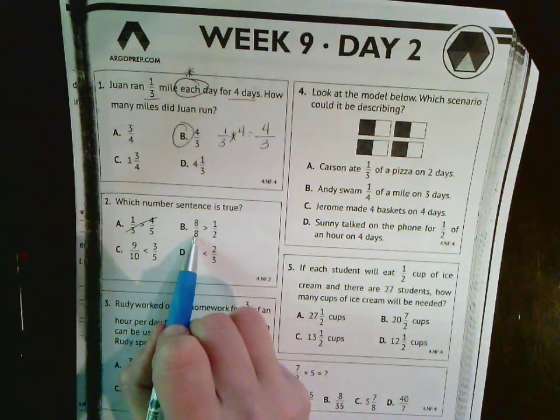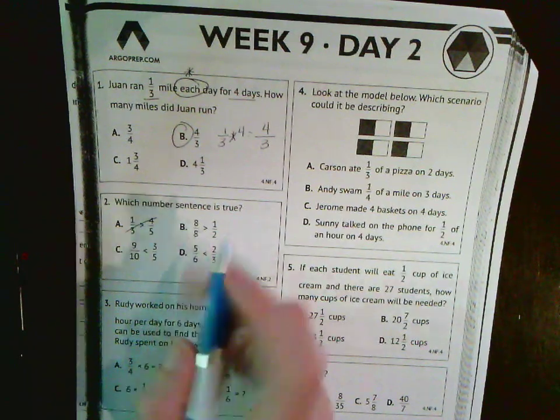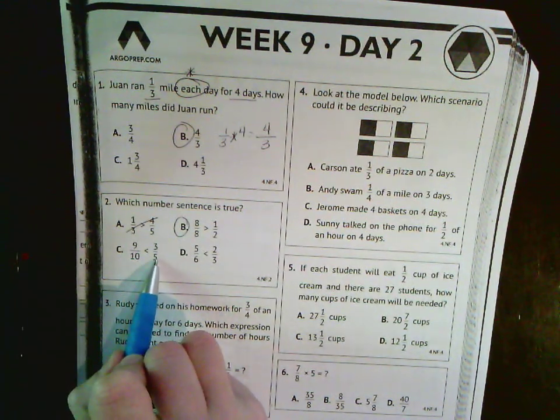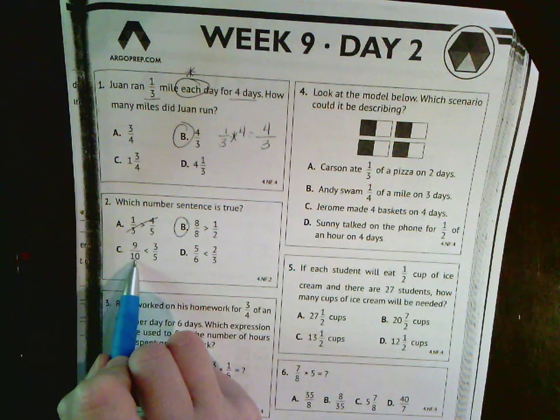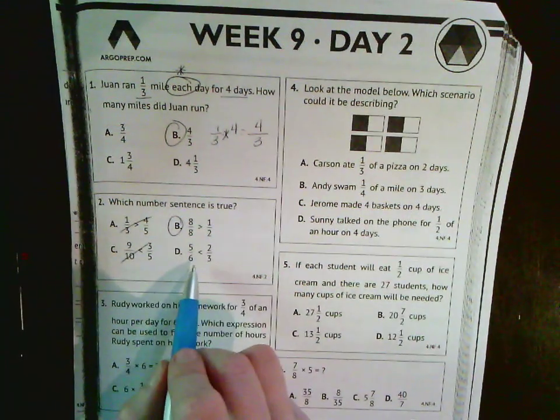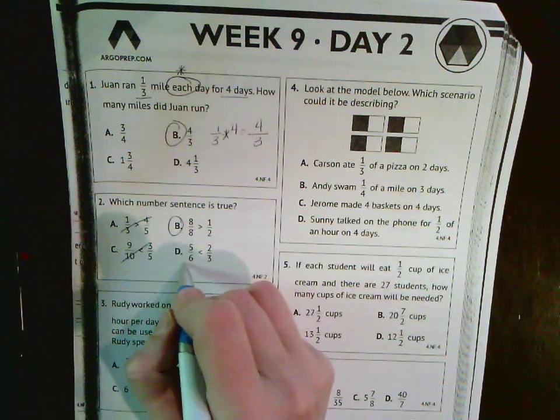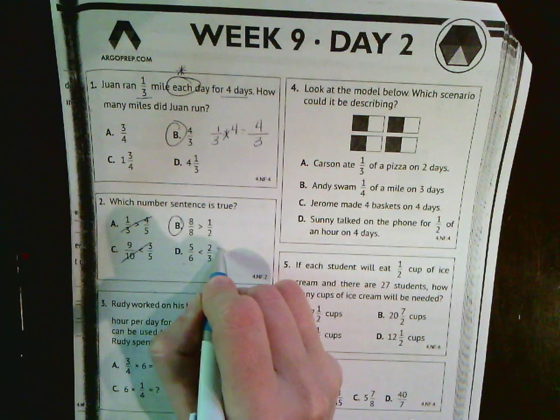B, 8/8. Well, that's the same thing as 1. And 1 is greater than a half. So that one is true. And let me just double check. 9/10 is less than 3/5. That is not true. 9/10 is bigger because it's almost at that 1. And here 5/6 is less than 2/3. Again, that is not correct because 2/3 is the same thing as 4/6 and 5/6 is bigger.